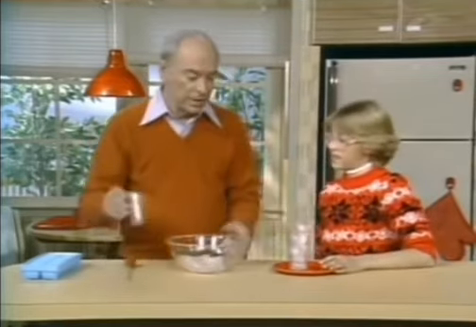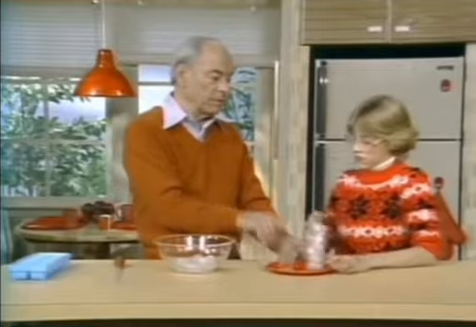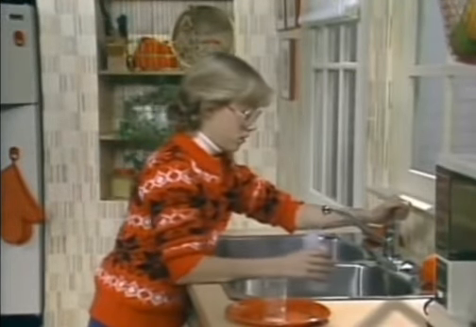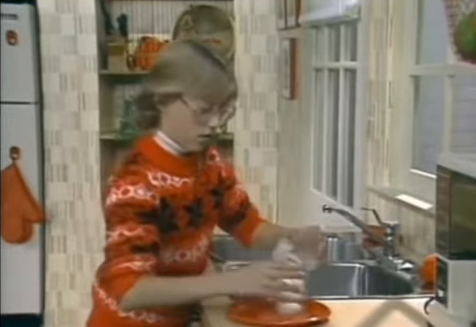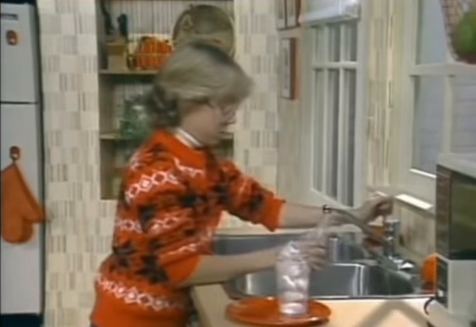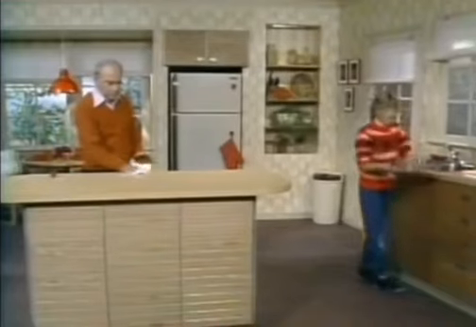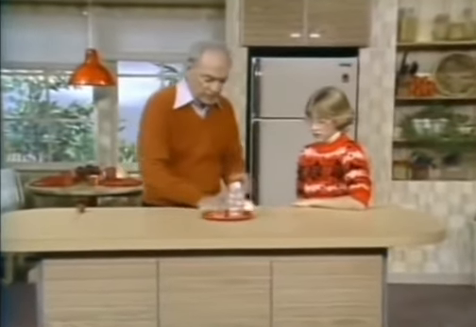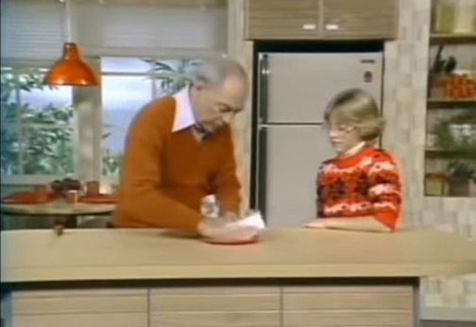Okay, next, I would like you to take these 2 glasses over to the sink and fill them both almost full of water. Then bring it back, okay? Now you notice I'm wiping off the table so there's not a drop of water on it. And I will wipe off this plate so there's not a drop of water on it.